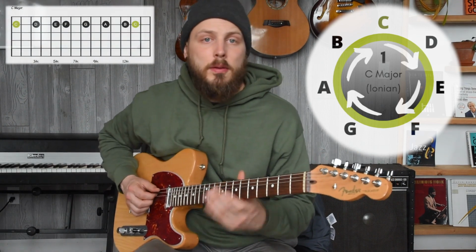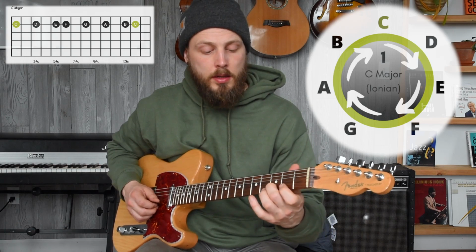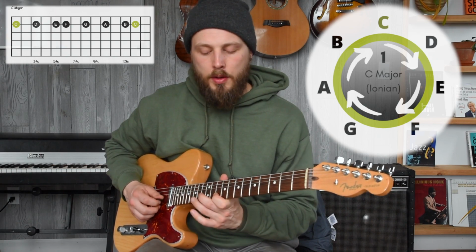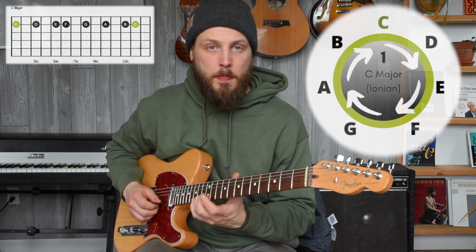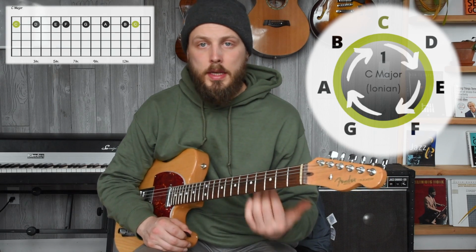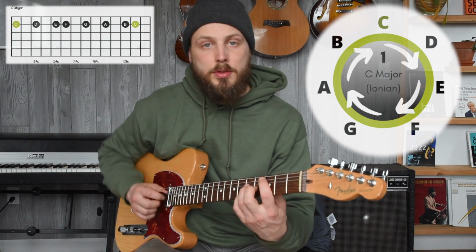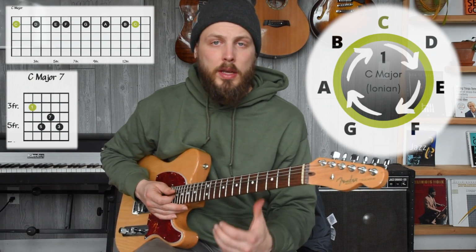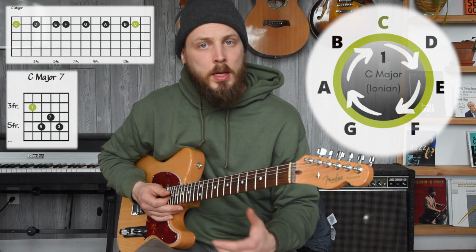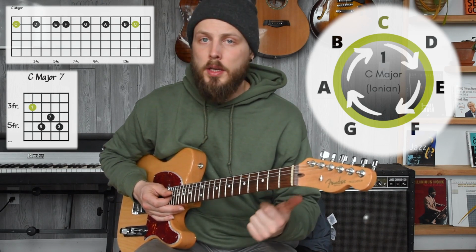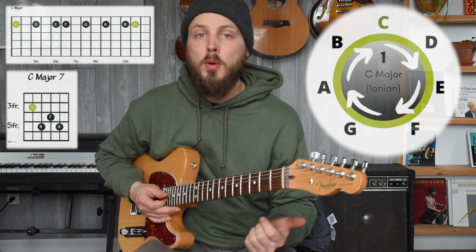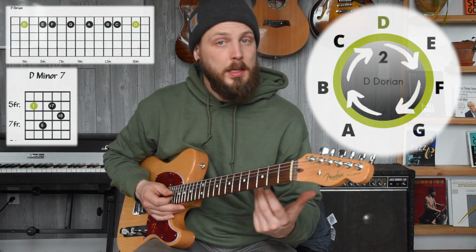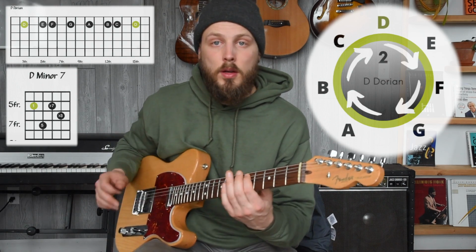Looking at the key of C, we have C, D, E, F, G, A, B, and C. If we play them in that order, starting at C and ending at C, then play a C major 7 chord, that sounds very much like C major. Now, if we keep all the notes the same, keeping C major as our parent key, and just rotate the circle counterclockwise so that instead of C being at the top, D is now at the top, we are looking at the key of C from the second note, which is D.